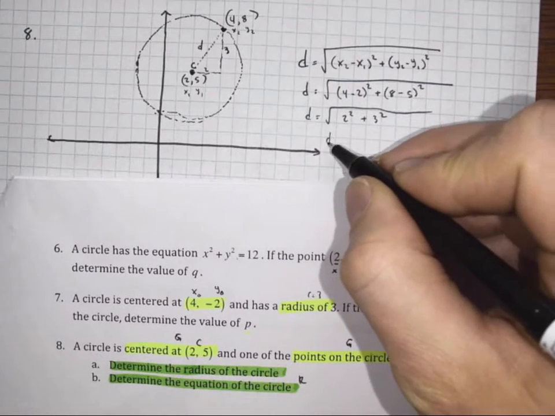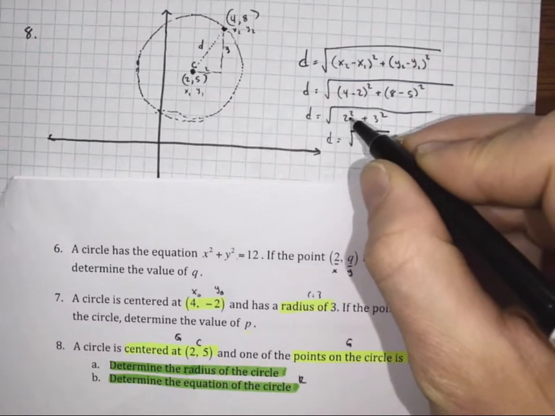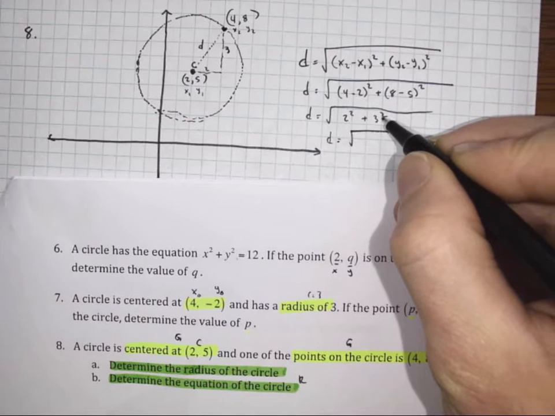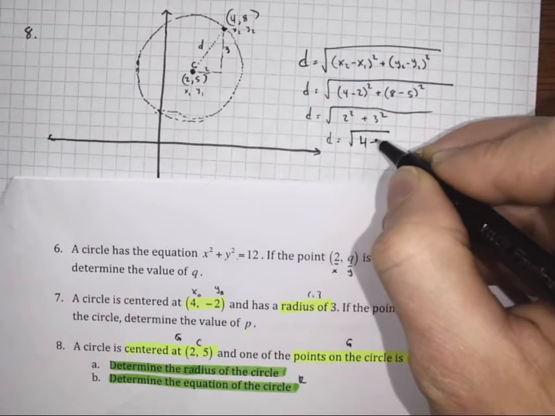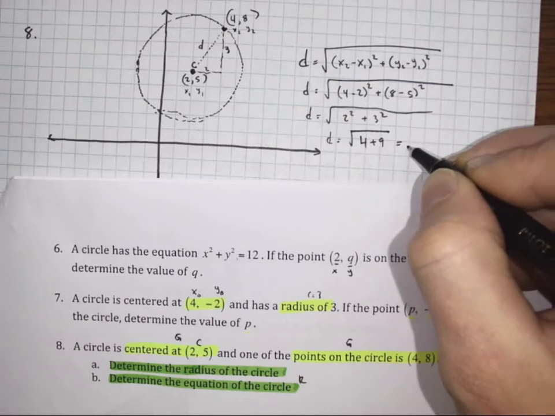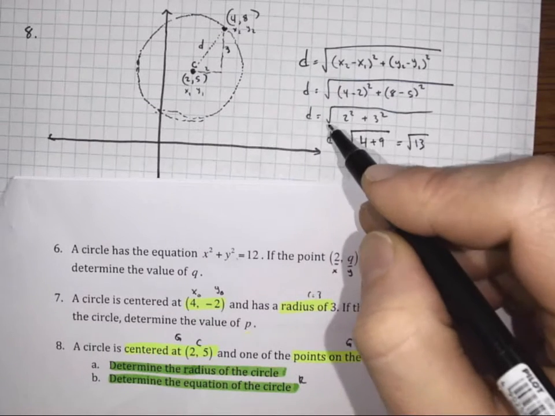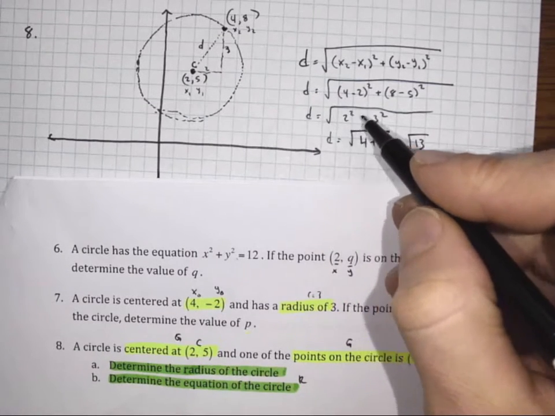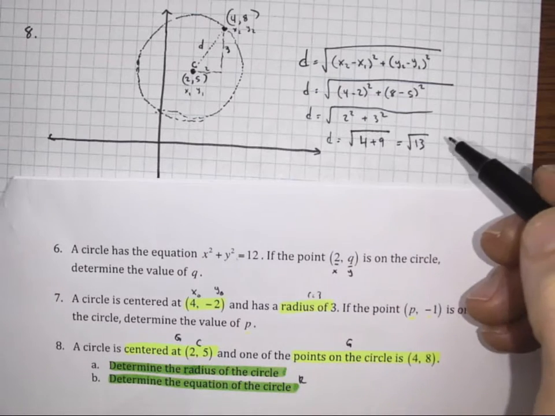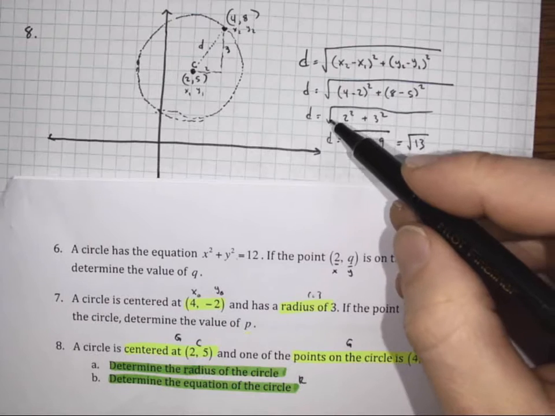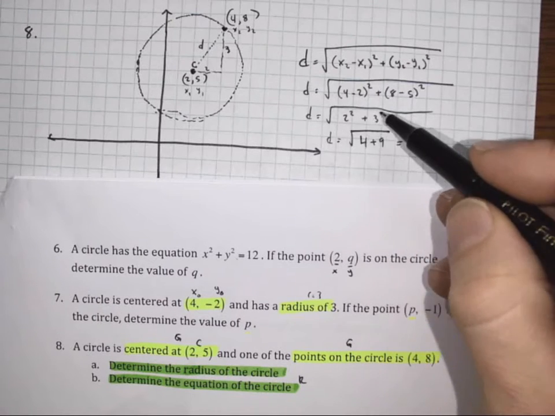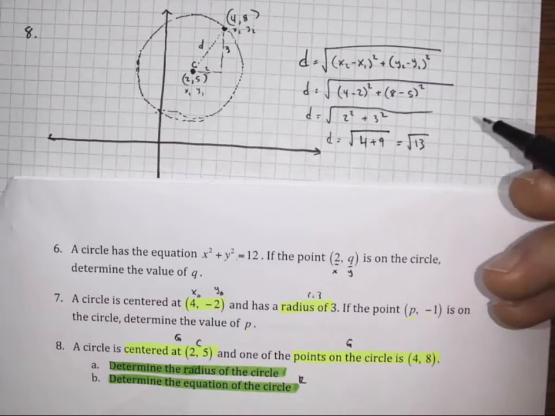Okay. And so we find our distance is the square root of 4 plus 9, which is the square root of 13. Now, it's very important you don't distribute the square root and say this is the same thing as 2 plus 3. It's not. The square root does not have a distributive property. We can't distribute it to individual terms.